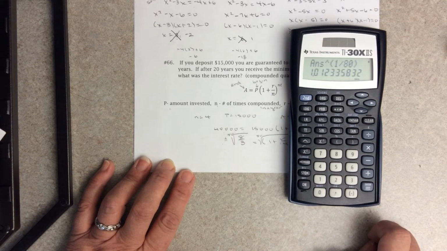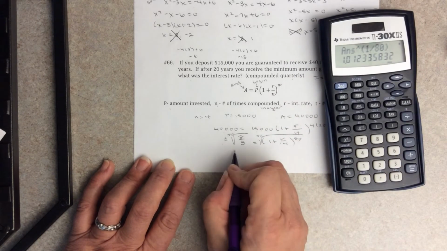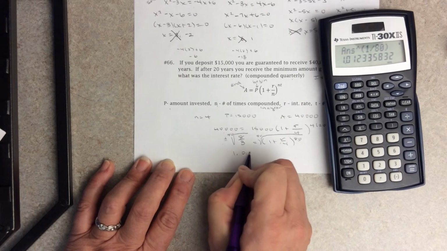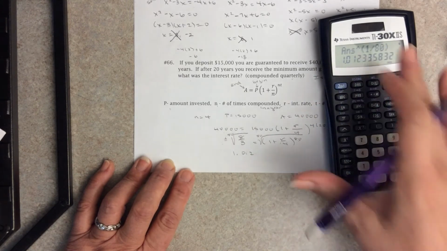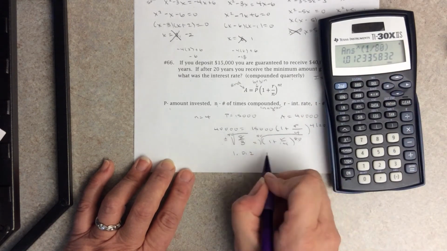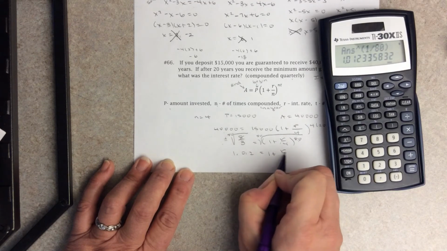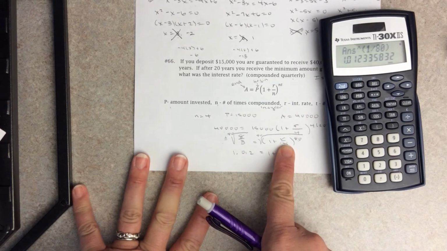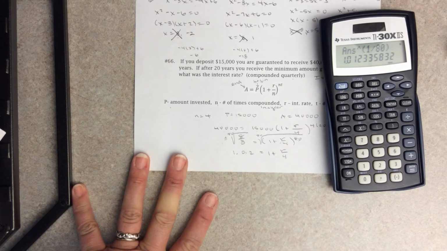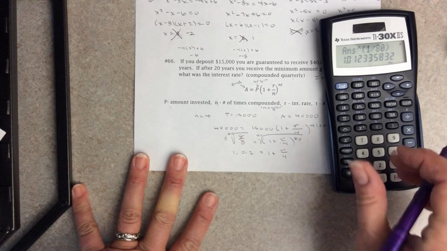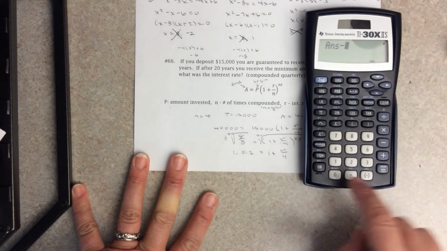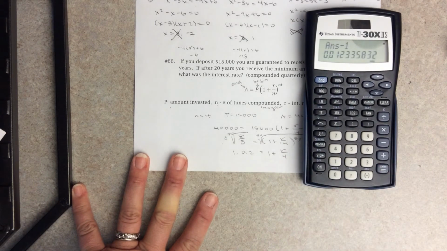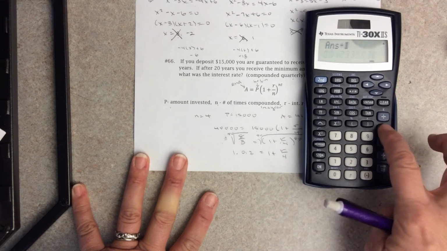And then I get this big decimal number. I'm just going to put it down approximately, but I'm going to keep it in my calculator because now that is equal to what was inside the power of 1 plus r over 4. To solve for r, I'm going to subtract 1 from it, and then I'm going to multiply it by 4.